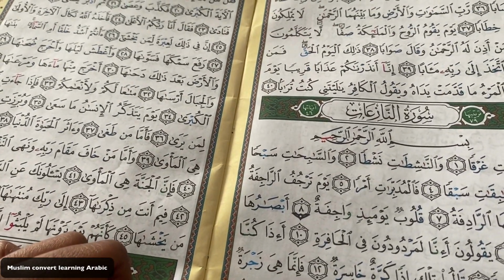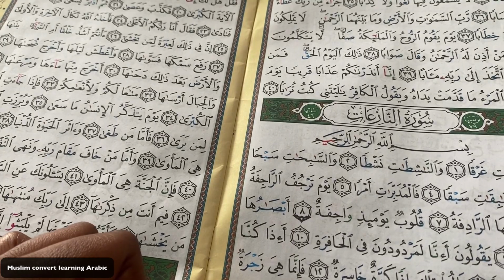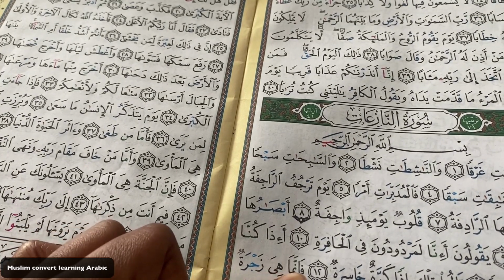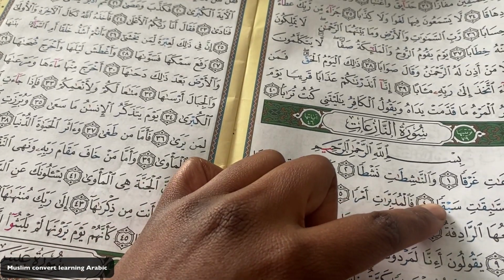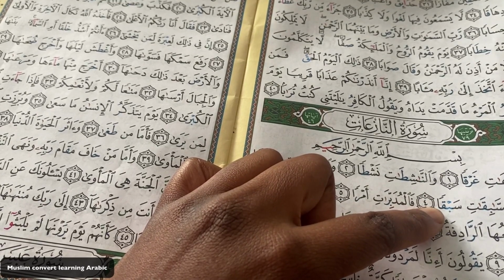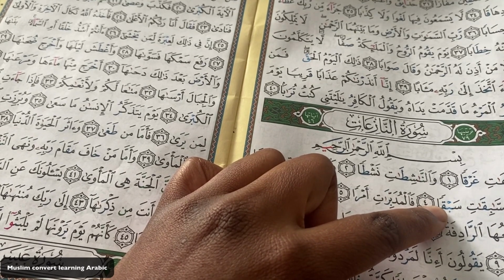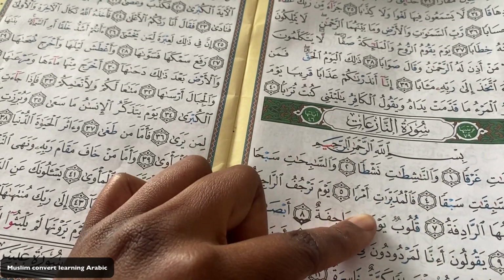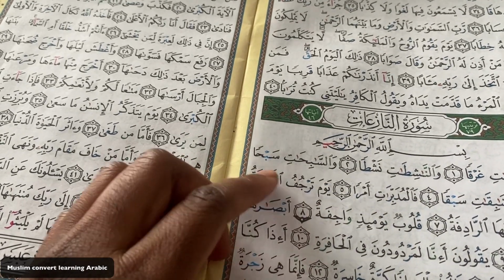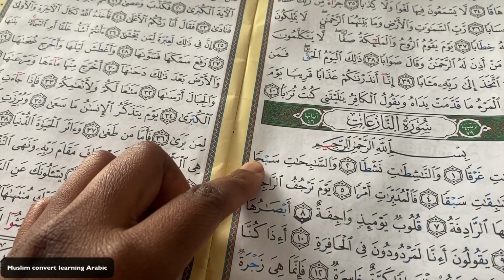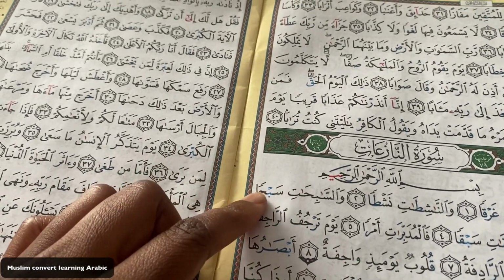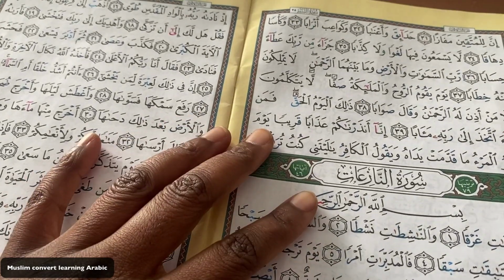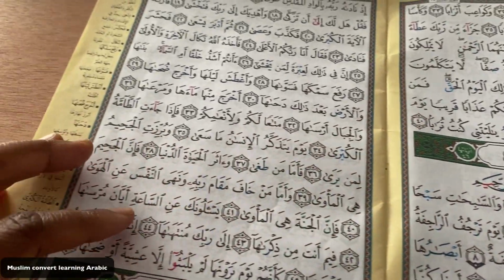Let me see if I can find another example here on this page. There's one there, and that's a qa becomes qan. Yeah, ha, han. So there are quite a few examples in the Quran, and this is just one page. I'm sure it will be the same throughout.